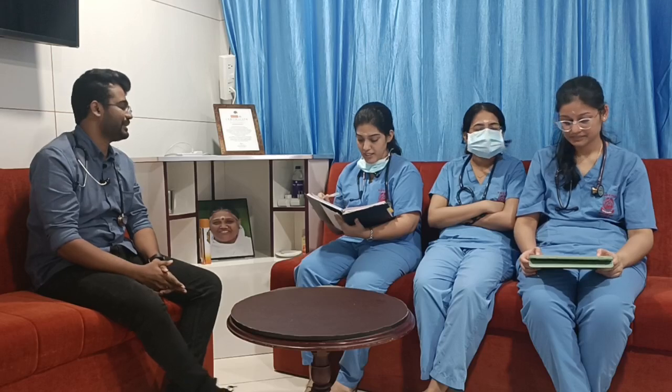Hyperkalemia causing drugs. Any other? Thiazide diuretics cause hyperkalemia. Hyperkalemia causing drugs. Trimethoprim is one of the drugs which causes hyperkalemia.